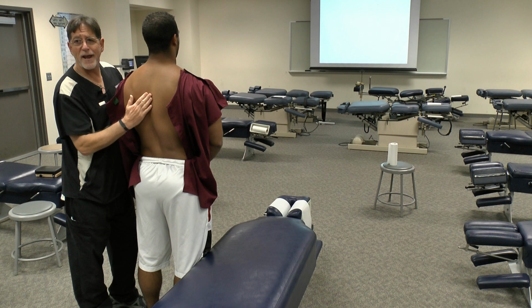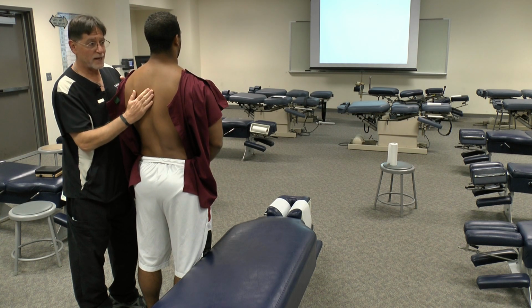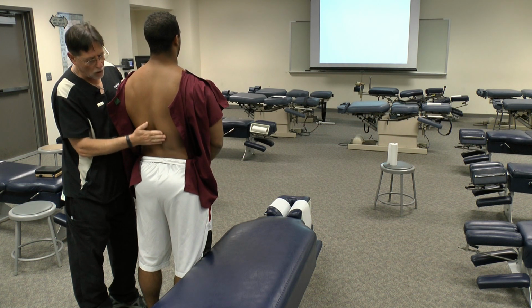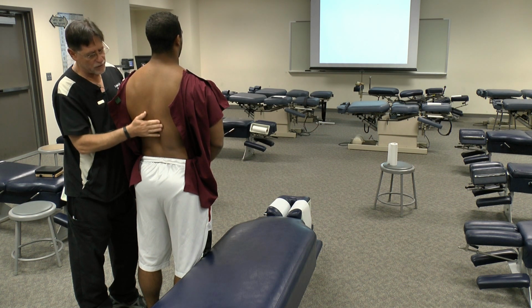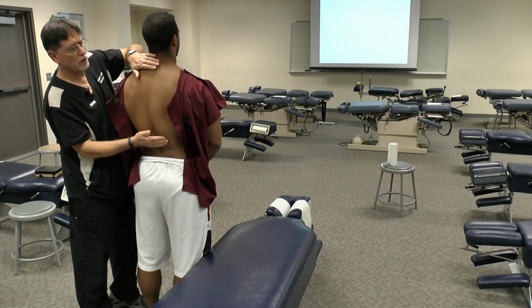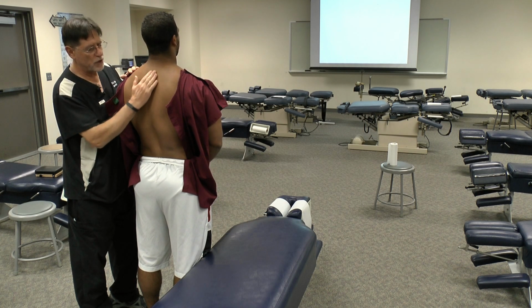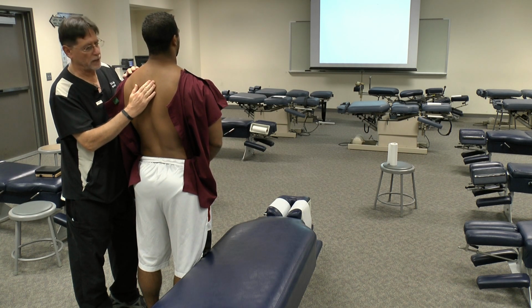And if they have a flat area, even in a patient who looks kyphotic, that's going to be an area that's probably in need of flexion. So just get an eyeball assessment of what the thoracic spine looks like. Now today we're concentrating in here, but of course you're going to look at the entire thoracic spine, and later on we'll do the upper thoracic. So consider what that part of the curve looks like as well.